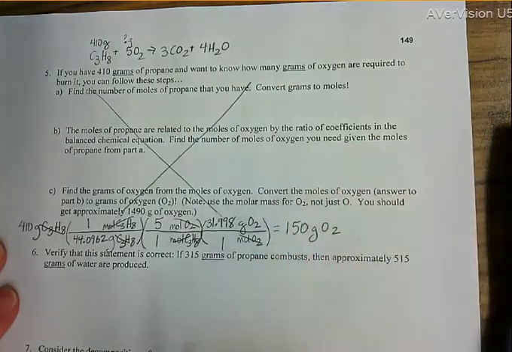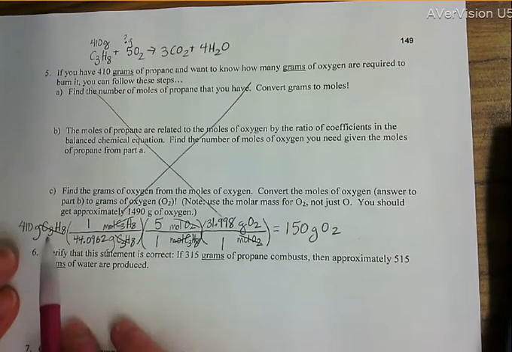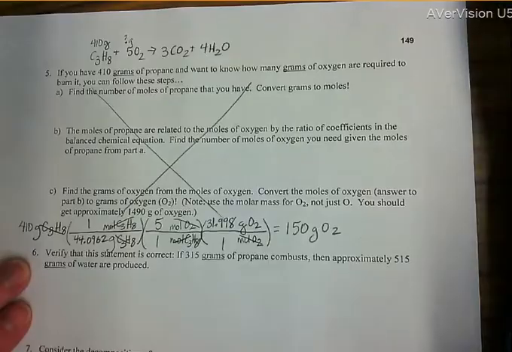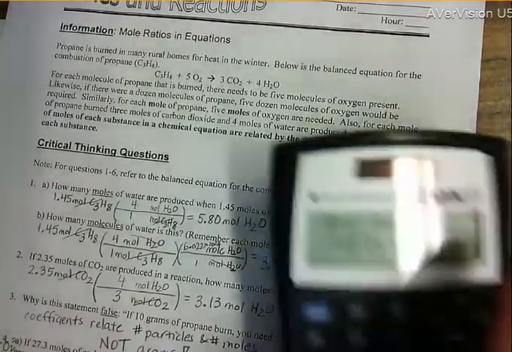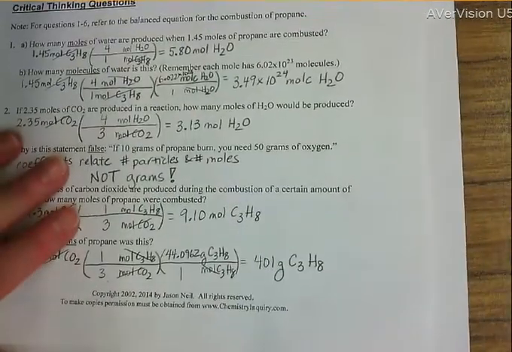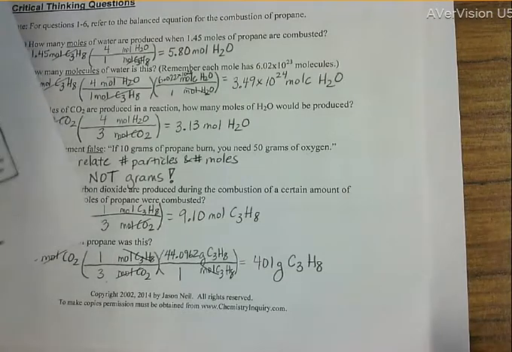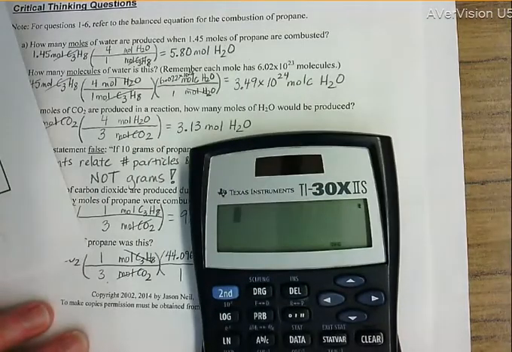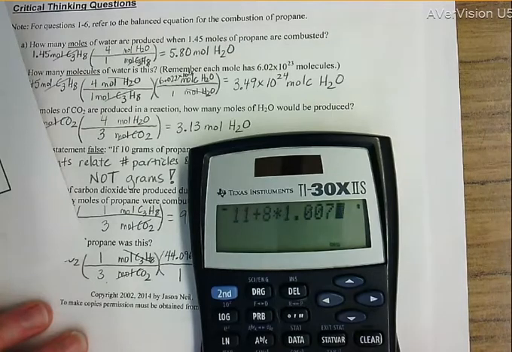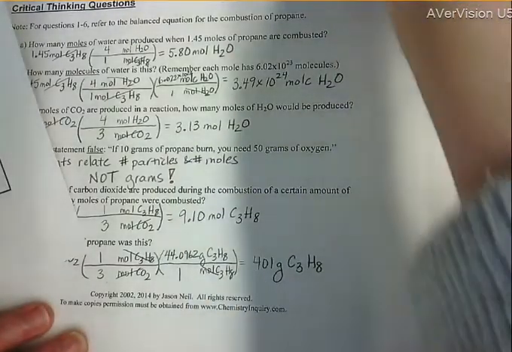grams of oxygen. Uh-oh. What did we do? Just give me a second. 410 grams of propane. Our mass of propane. Oh, that mass isn't right. How did we get that for our mass? Yikes. Alright, so we're going to fix our propane mass. That can't be. Well, let's check. Maybe that's right, maybe that's wrong. So 3 times 12.011 plus 8 times 1.0079. So that's right. Alright.